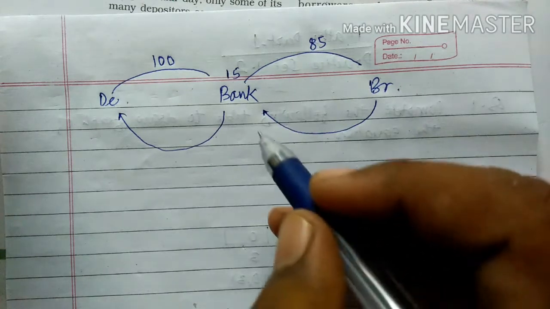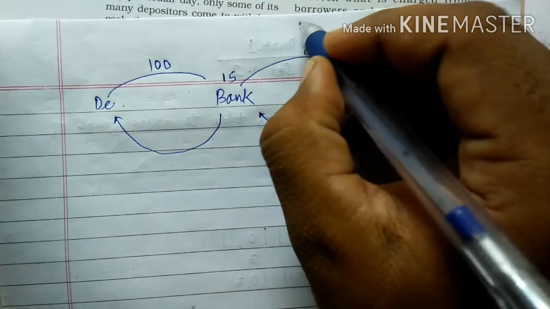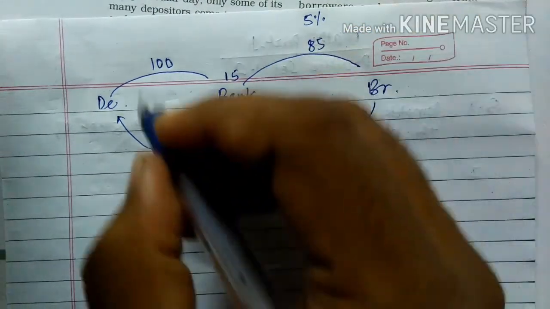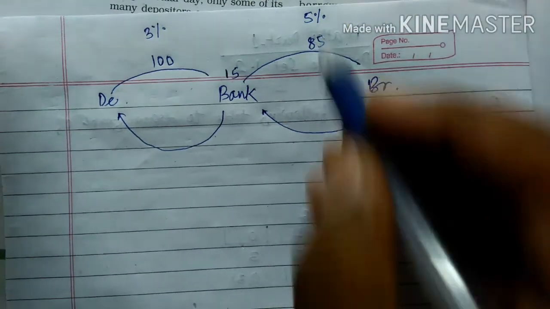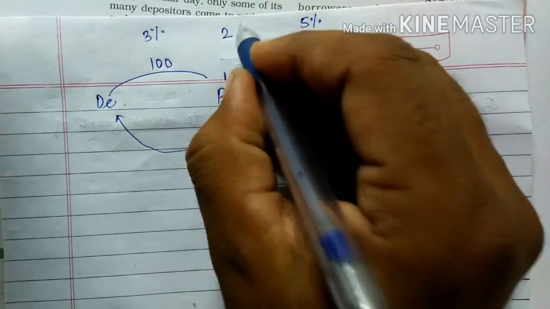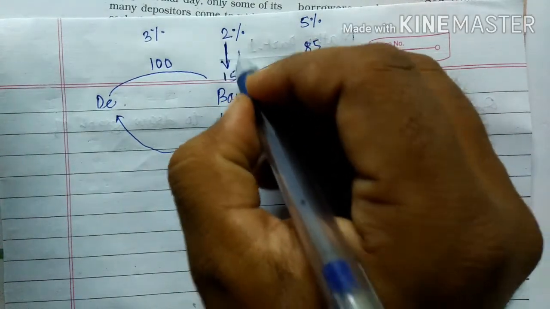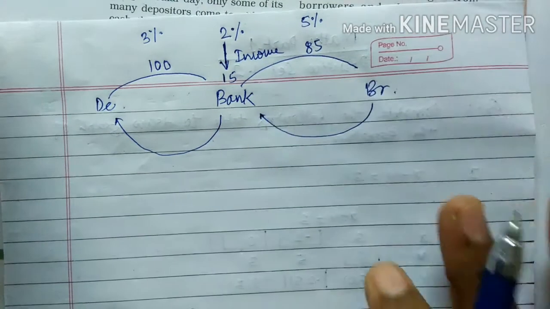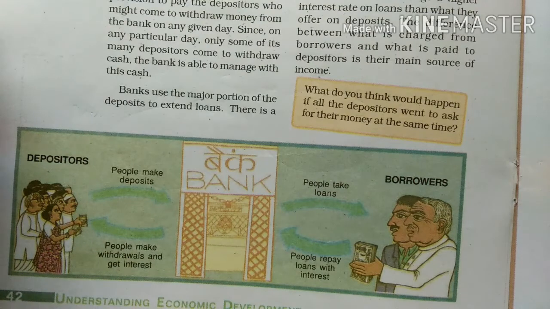Now here suppose the bank charges 5% to the borrower, and the bank gives only 3% to the depositor, and the difference is 2%, and that 2% is the income of the bank. I hope you understood it better. Now we will move on to the next page.